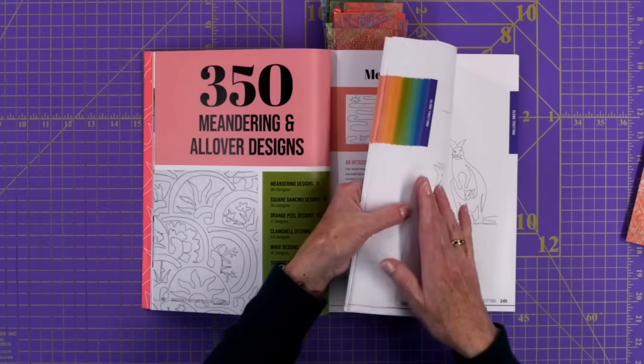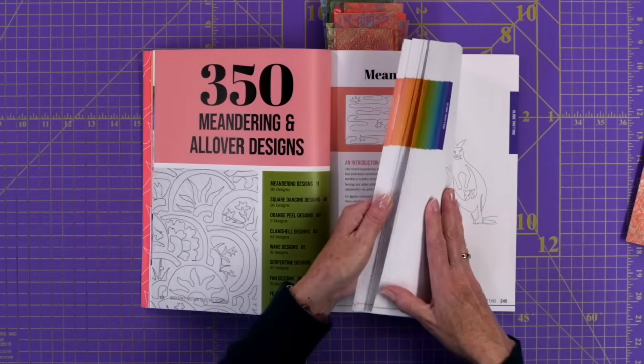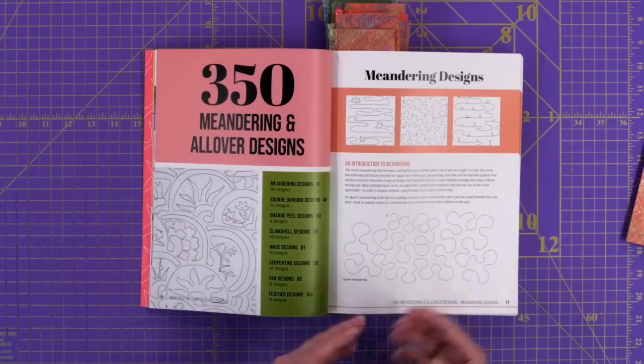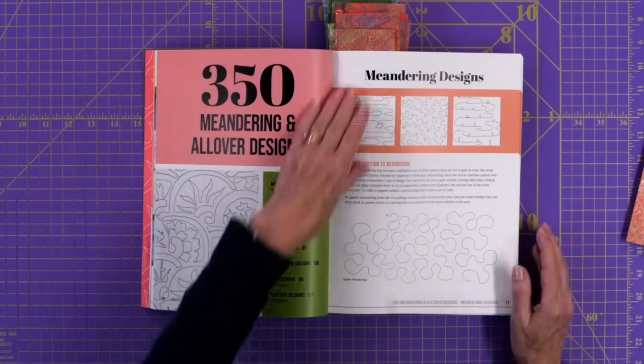So let's dive in. One of the things I like is how she's got them split out. So there are different categories. You'll see on the side here, looks like a rainbow, right? Those are all the different design categories, I would say, sort of subsets, if you will, of those I previously mentioned. So here are these meandering and all over designs. There's 350 of them, and within them there are these subcategories. So we start with the meandering design.